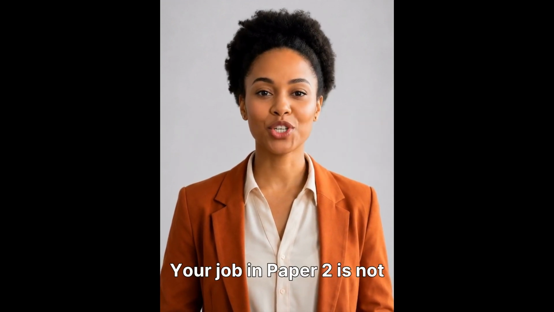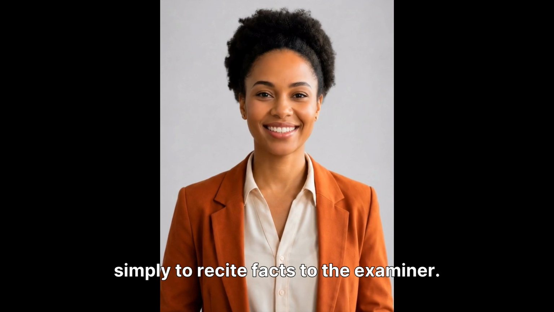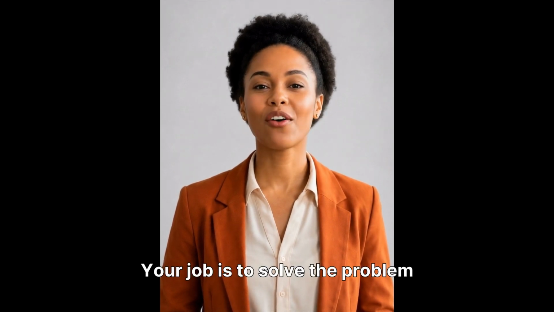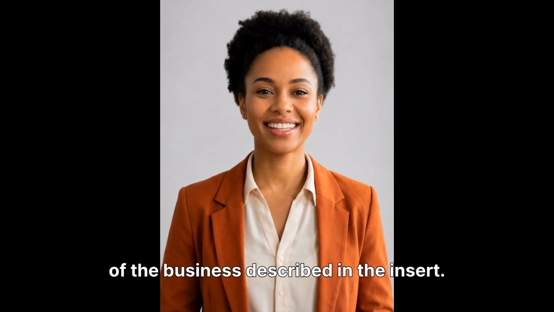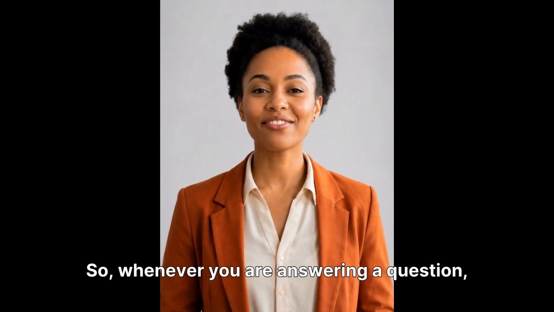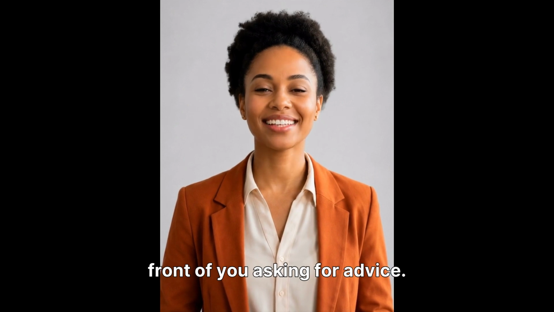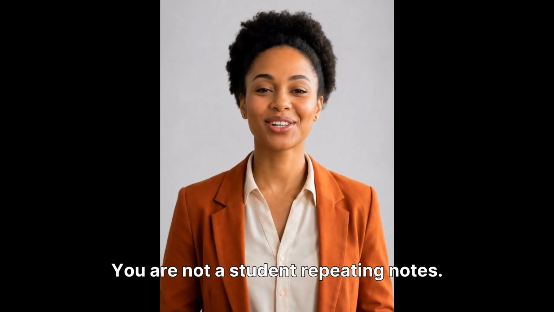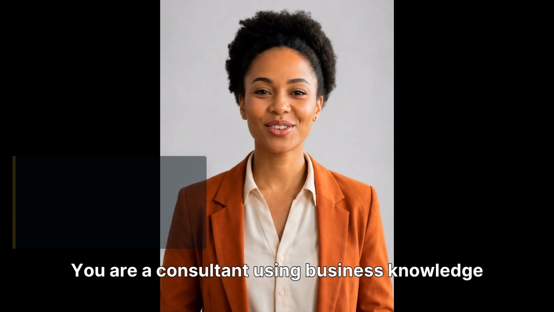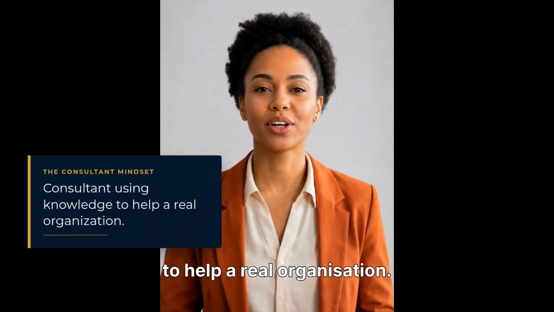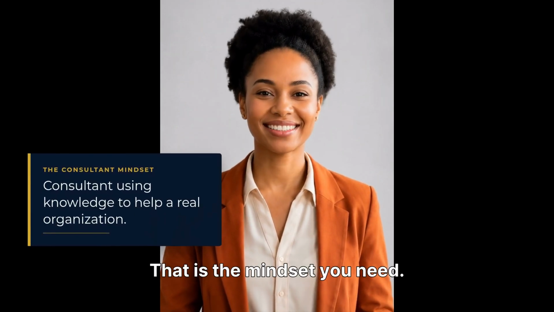Your job in Paper 2 is not simply to recite facts to the examiner. Your job is to solve the problem of the business described in the insert. So, whenever you are answering a question, imagine the business owner is sitting in front of you asking for advice. You are not a student repeating notes. You are a consultant using business knowledge to help a real organization. That is the mindset you need.